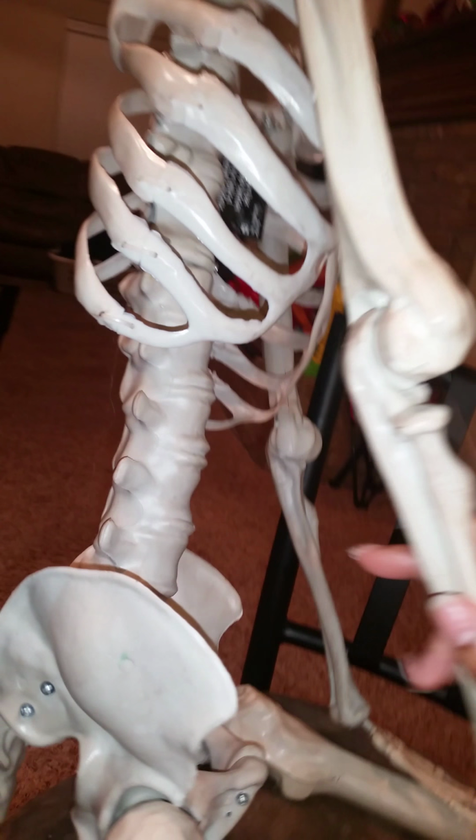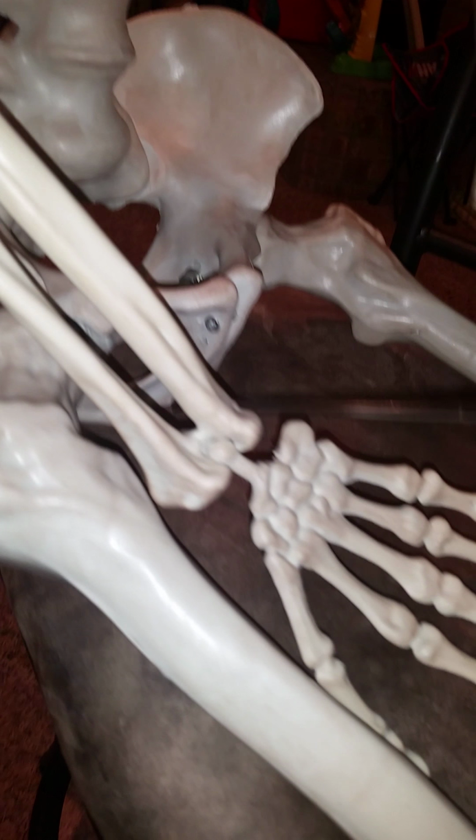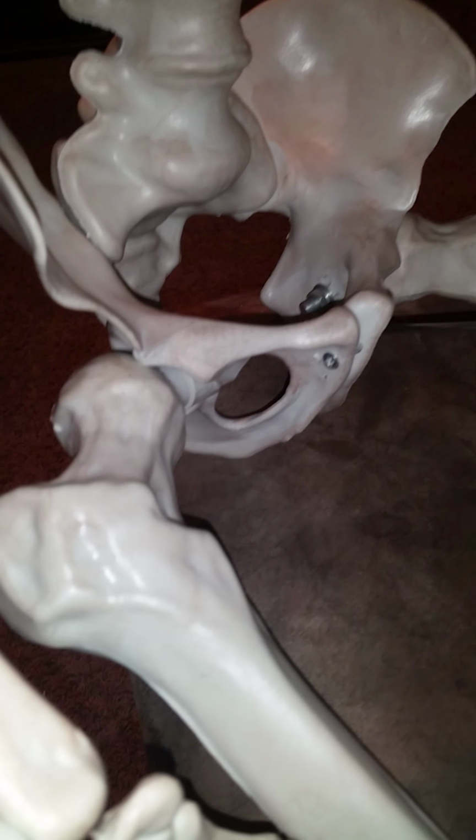Next, we have the coccyx, which is this bottom area underneath the sacrum again. And then we have the acetabulum, which is the area where the femur articulates with the hip bone, which is right in here. After that, we have the obturator foramen, which are these little holes right here in between the ischium and the pubis.